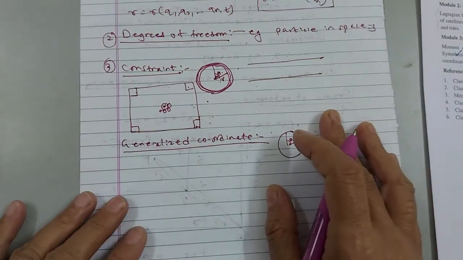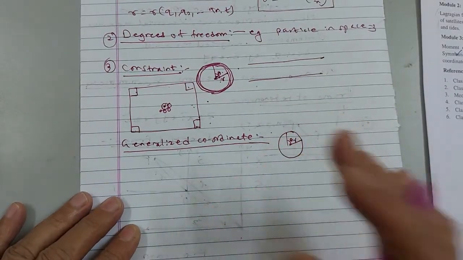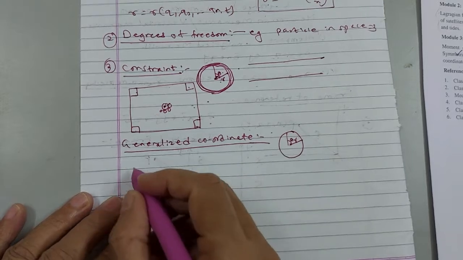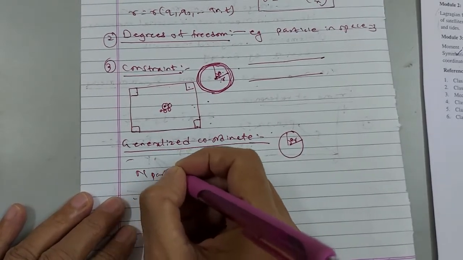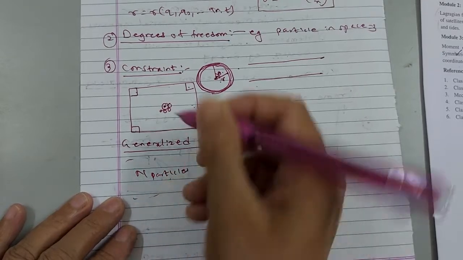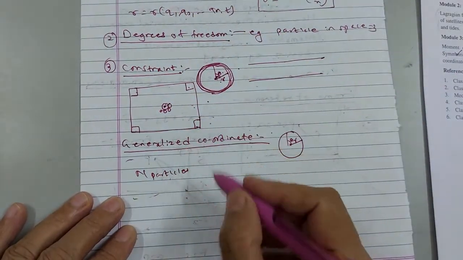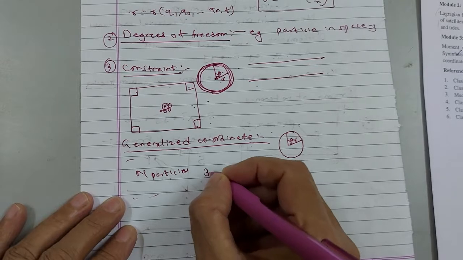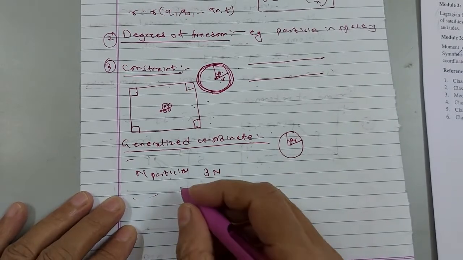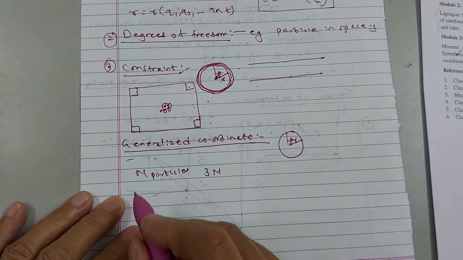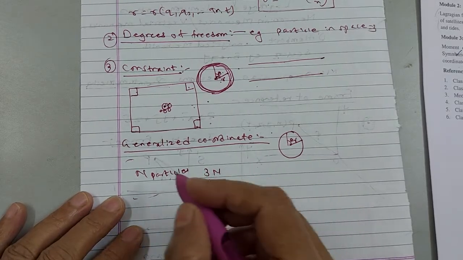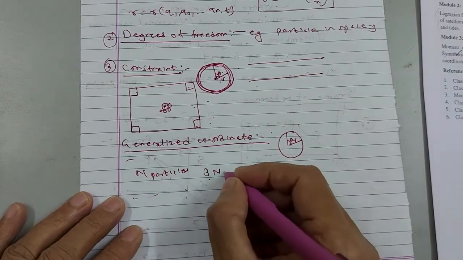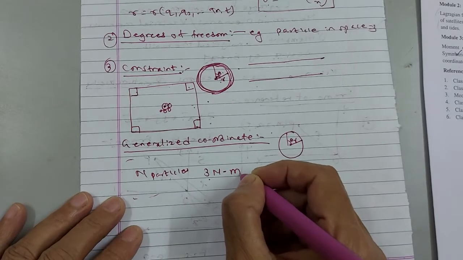Now the generalized coordinate for a system of n particles. Suppose I have a system consisting of n particles. What I said earlier, the degrees of freedom, is 3n. So in this case, the generalized coordinates for a system of n particles will be 3n, but constrained by m equations, so minus m.